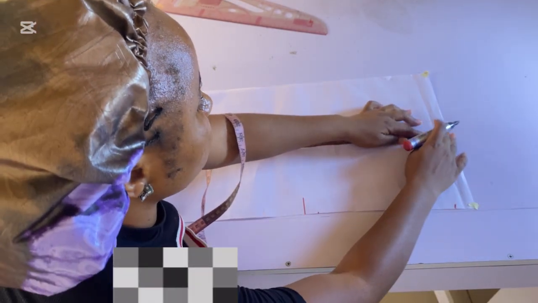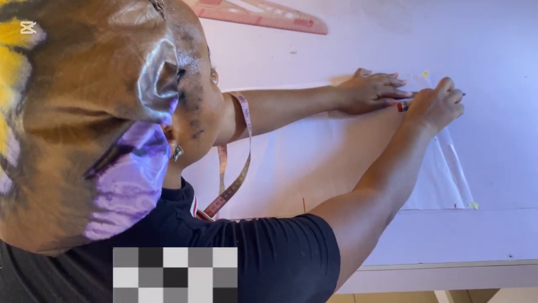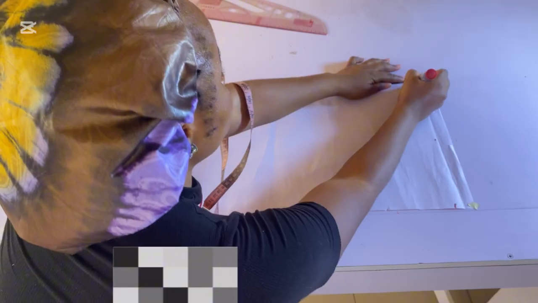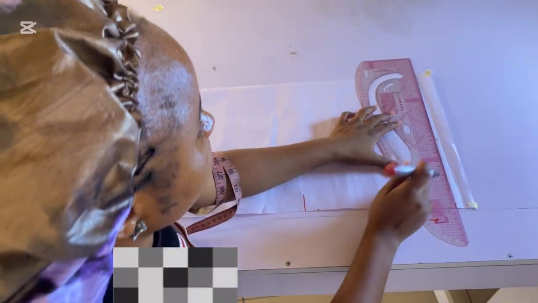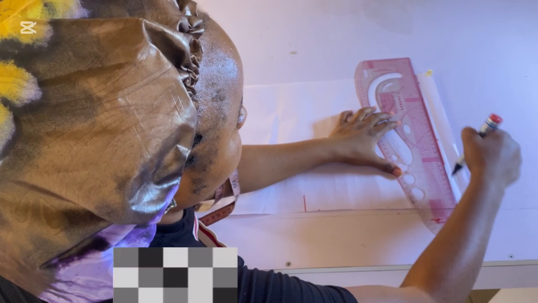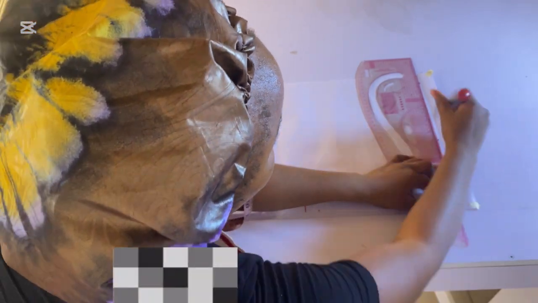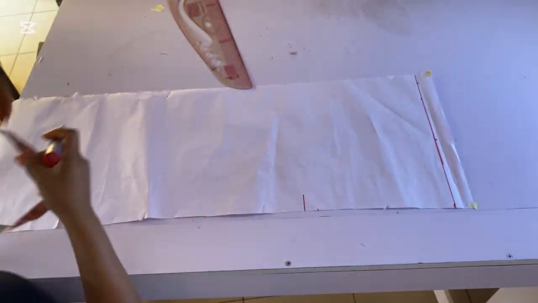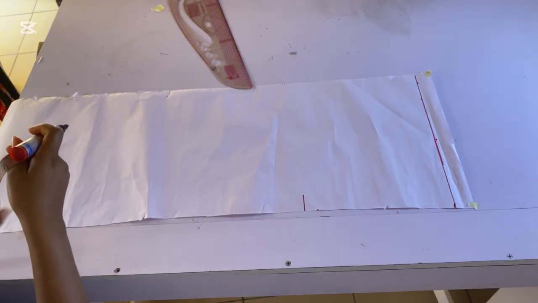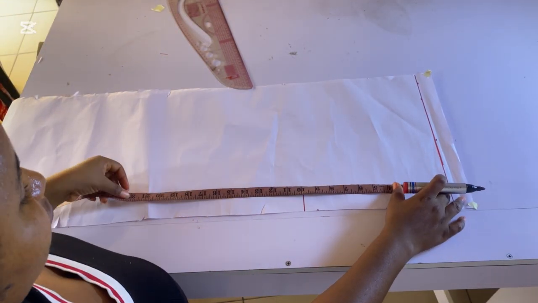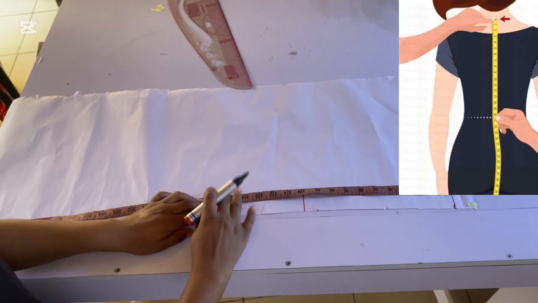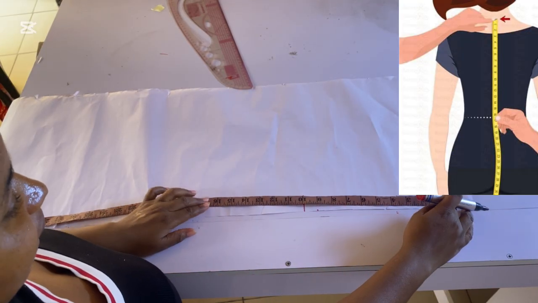So I'll do the same thing I did on my front pattern by coming down by 1 inch for my shoulder line and also as my top line like so, okay, and I also go ahead and connect it like this, as you can see me doing right here. So the next thing I'll also go ahead to do right now is to get my back half length. Now remember I said my front half length is different from my back half length.